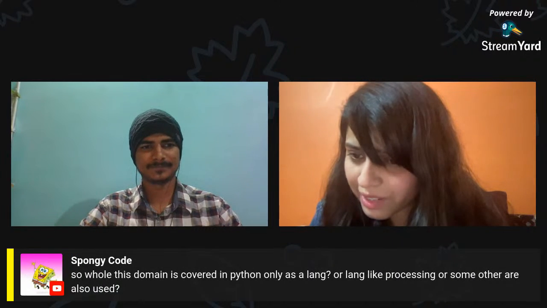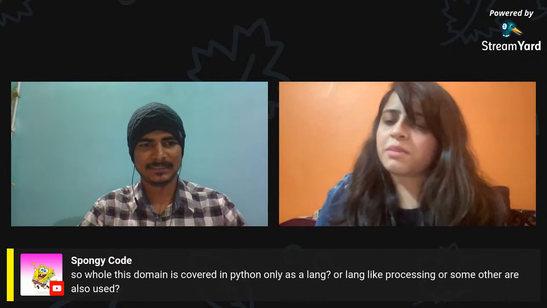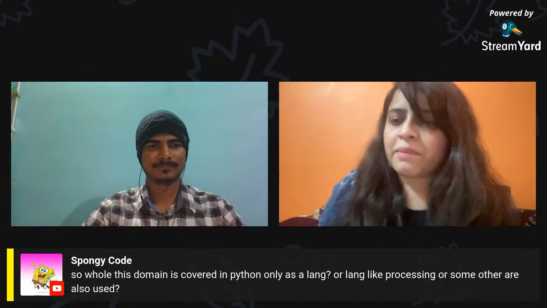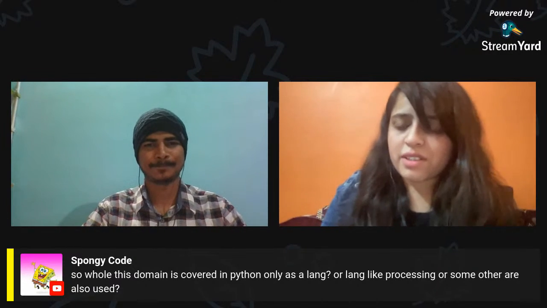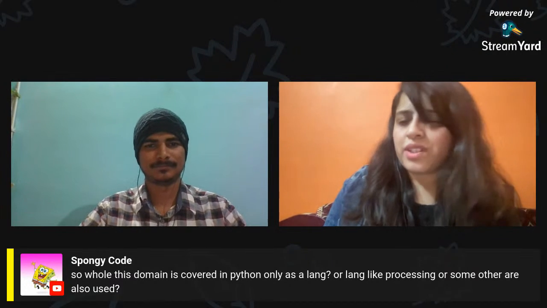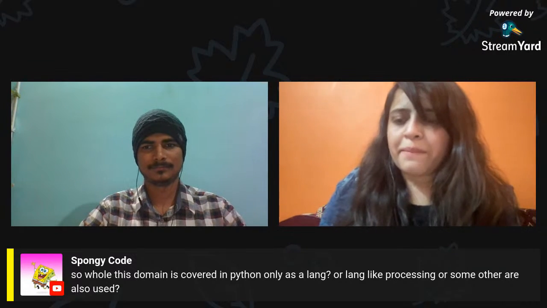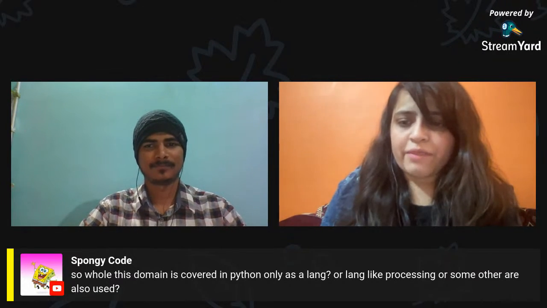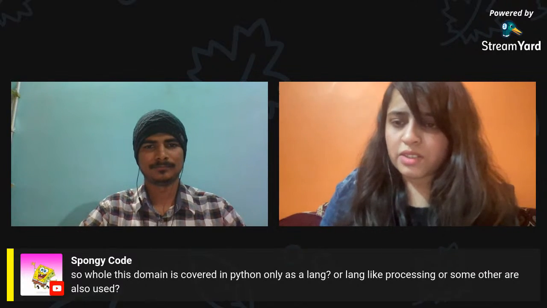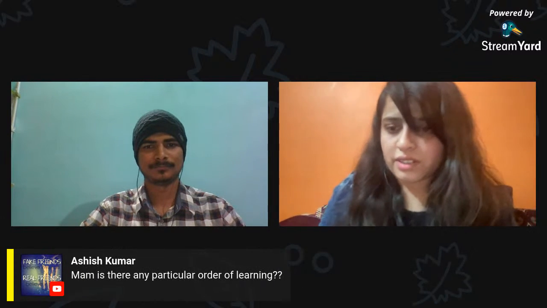So is this whole domain covered in Python only as a language, or are other tools also used for pre-processing? Yeah, we are using Python, but many other languages are also used, like Go and R, and we also use some statistic tools like Power BI. But Python is mostly used because it has so many libraries supporting it, so Python is used by most data scientists and most industries.